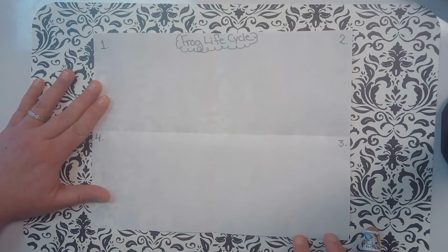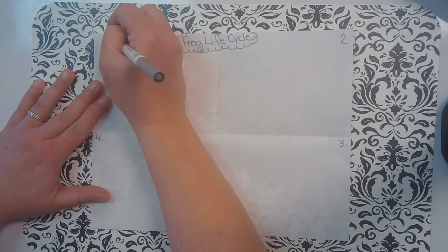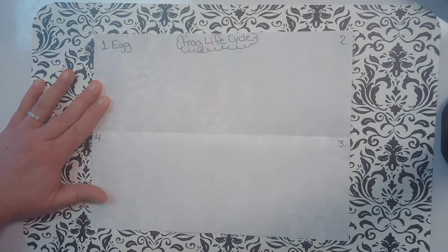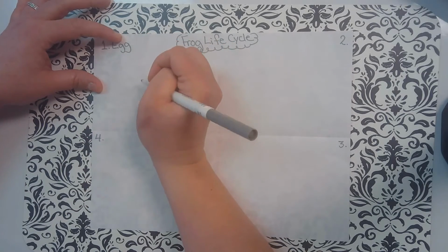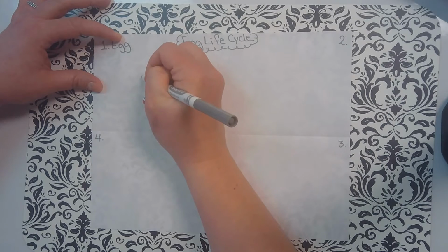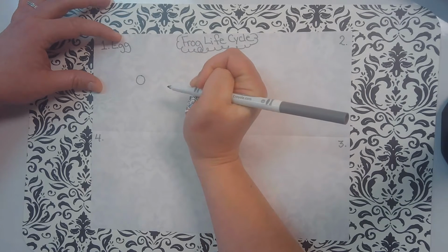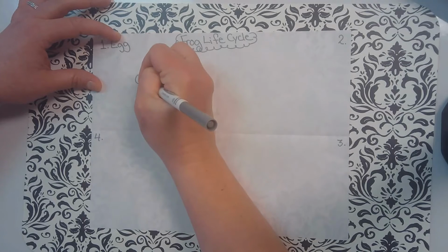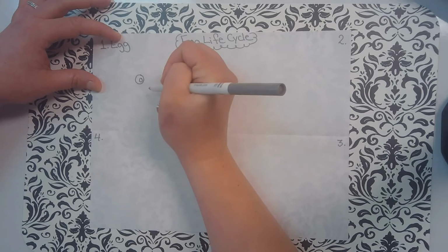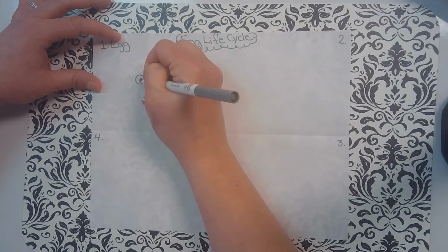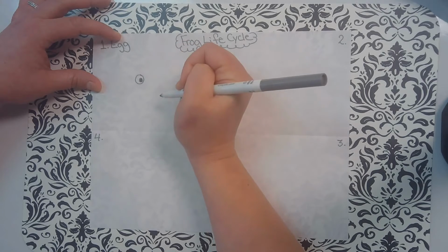Our froggy's life begins as an egg. So I'm going to write that over here. Egg is going to be my first stage. To draw a frog egg is pretty simple. We'll start with a small circle. I'll add another circle inside that's smaller. And then I'll color in that smaller circle. That will be like the yolk or nucleus of this cell or egg.